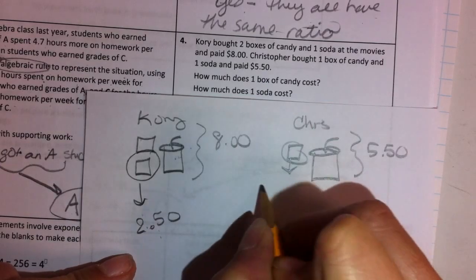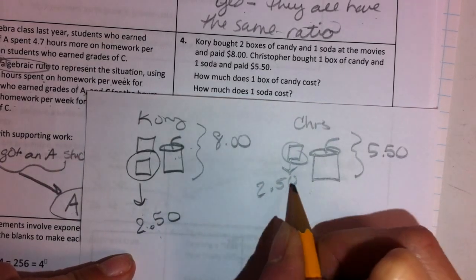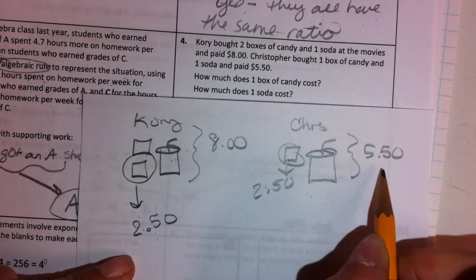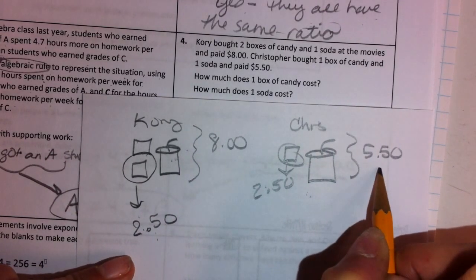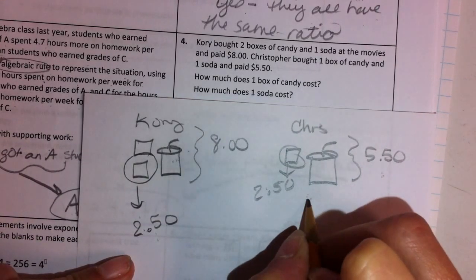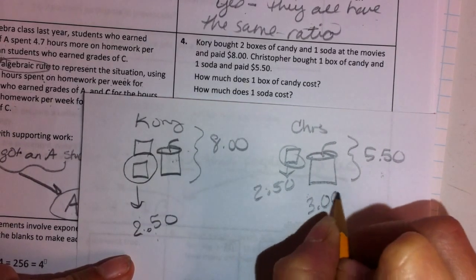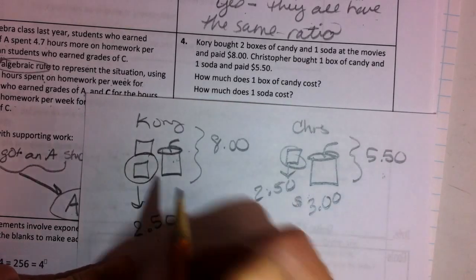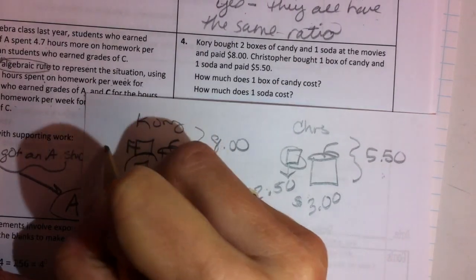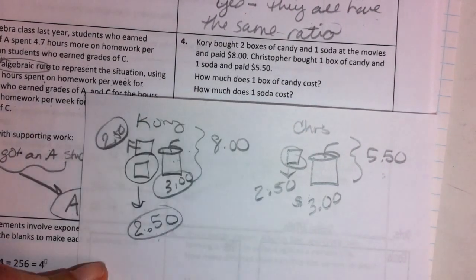Well, if candy costs $2.50 and Chris only ordered a candy and a soda, what's left over out of the $5.50 total for that? Subtract $2.50 and you get $3. Let's double check that the soda is $3 and each candy is $2.50.